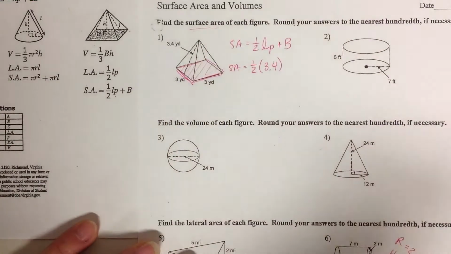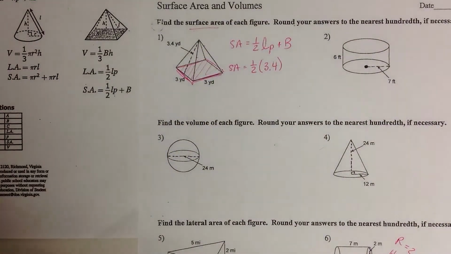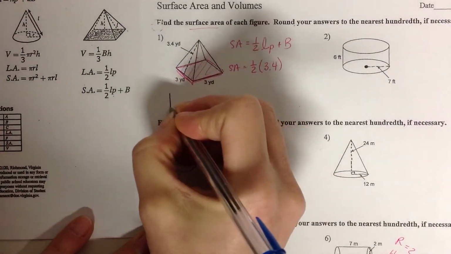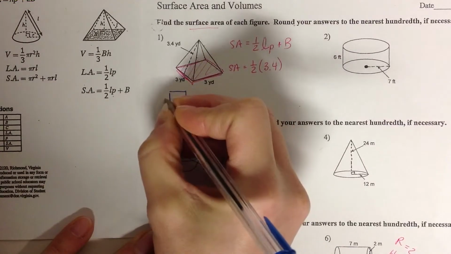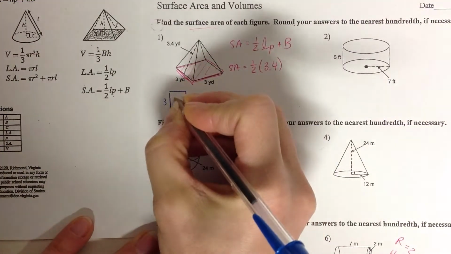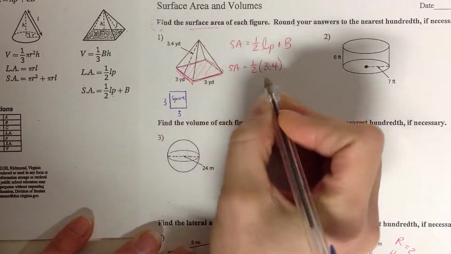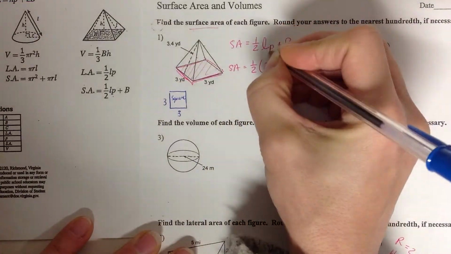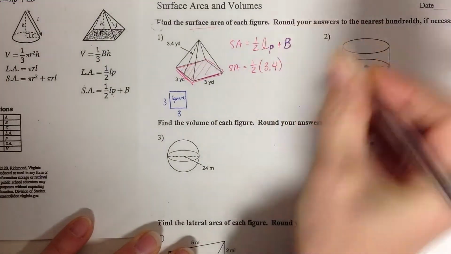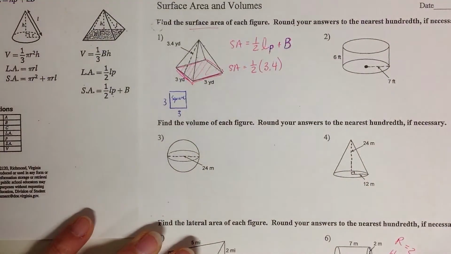3 and 3. So what some students find easier is if they come over here to the side of their paper, they draw their base, which is a square pyramid, and they find P and capital B, and then come back here and finish the problem.